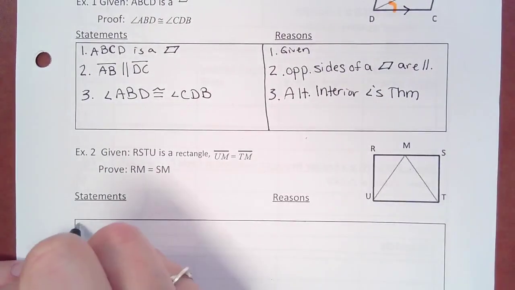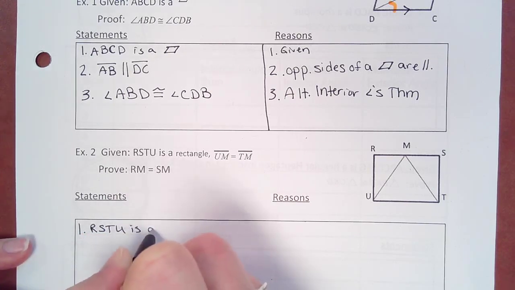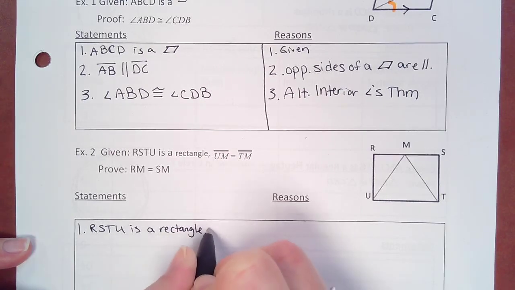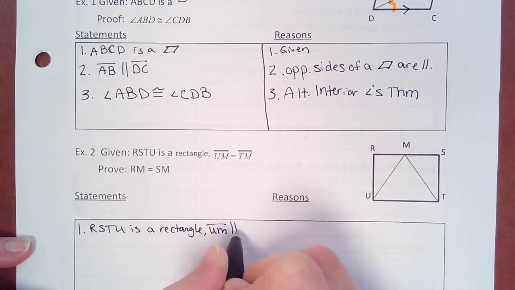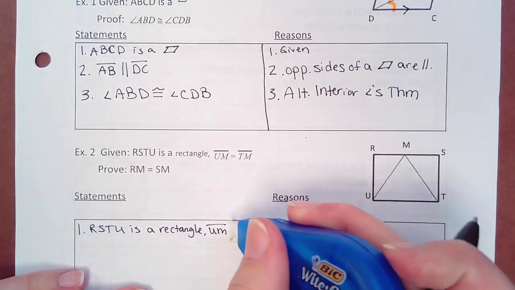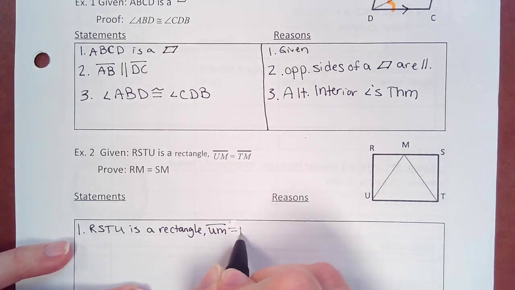Number 4, let's go ahead and write our given. RSTU is a rectangle. UM is equal to TM.